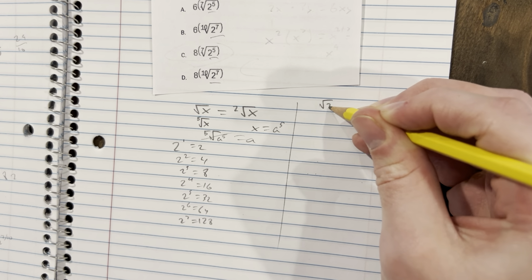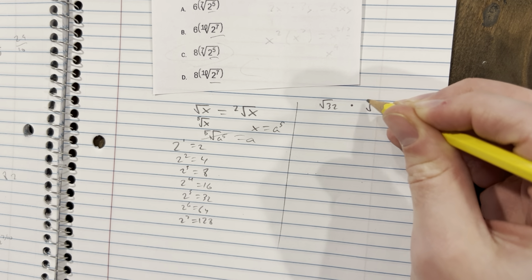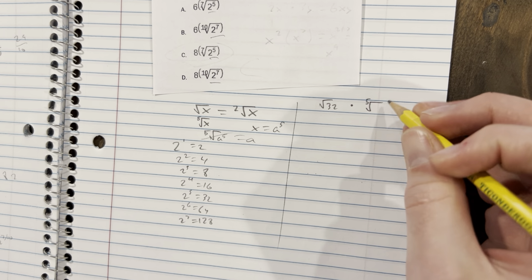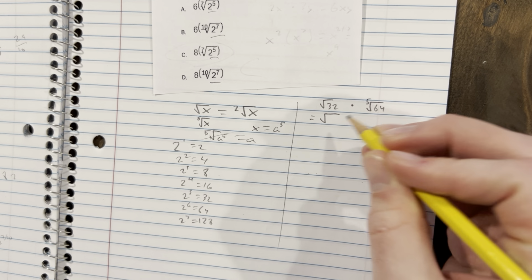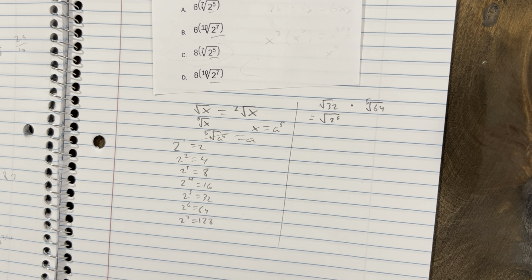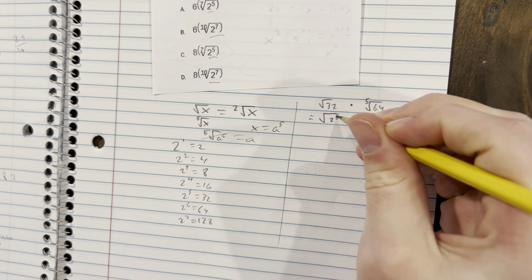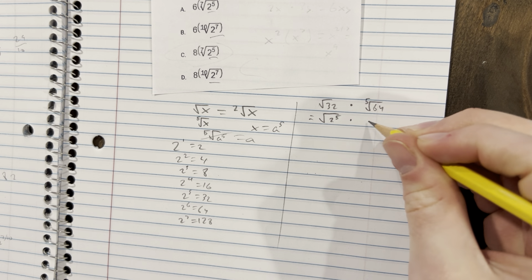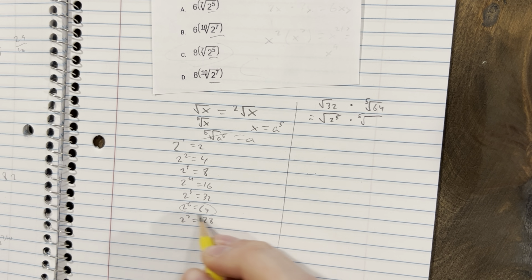Instead of the square root of 32 times the fifth root of 64, that's going to equal the square root of 2 to the fifth power, times the fifth root of 2 to the sixth power.